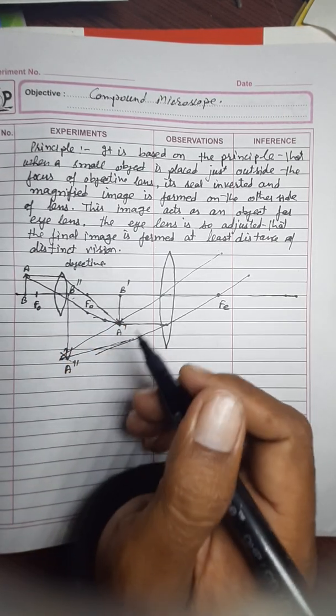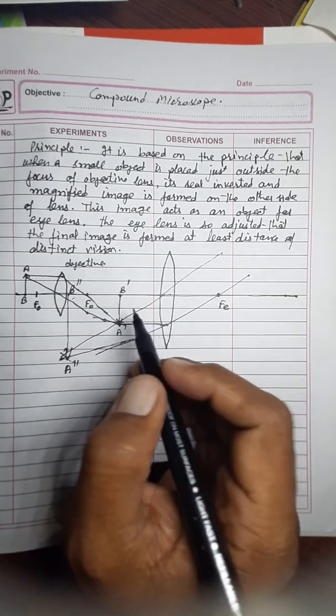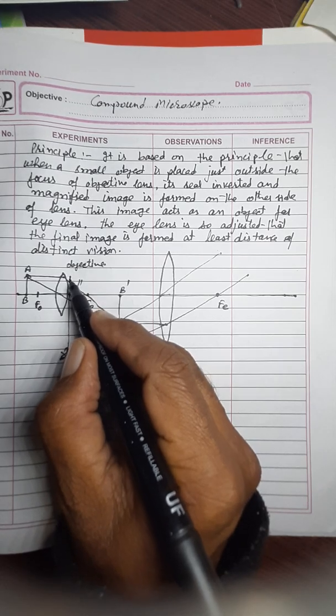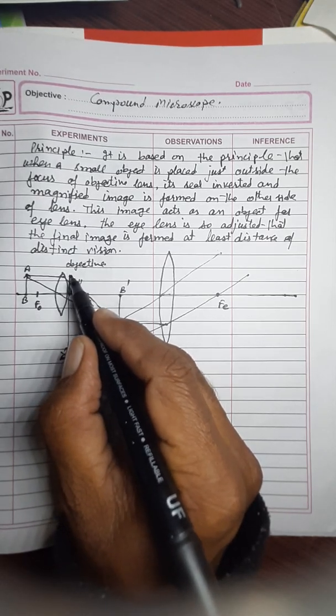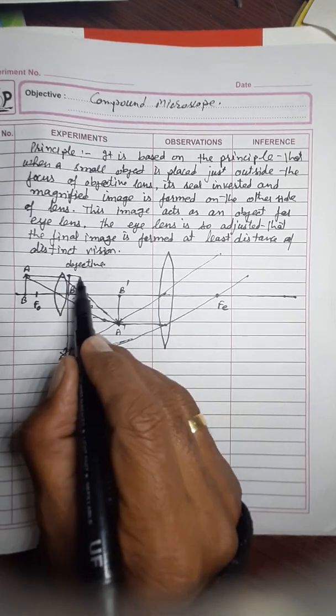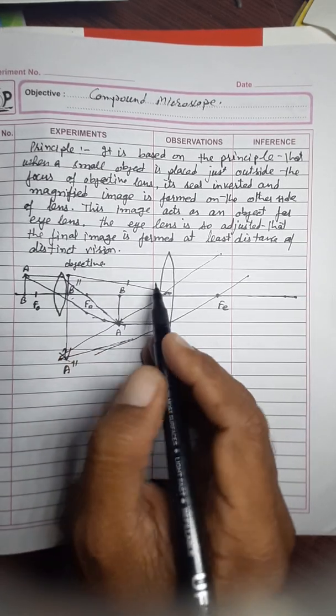Mainly there are two angles, alpha and beta. Here we draw an imaginary object AB, and it subtends an angle alpha.